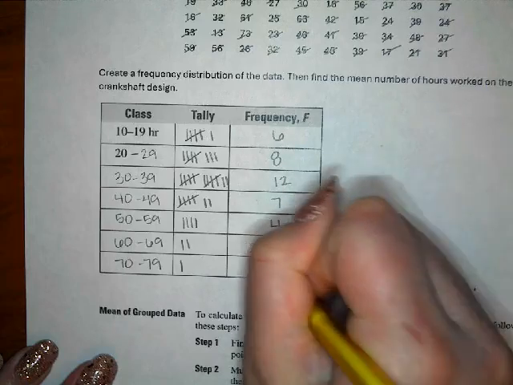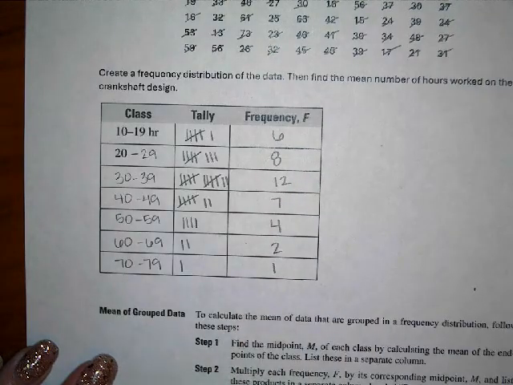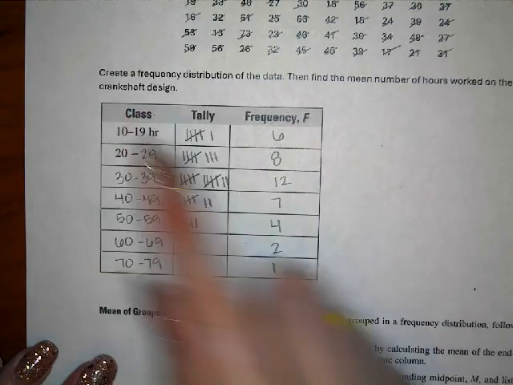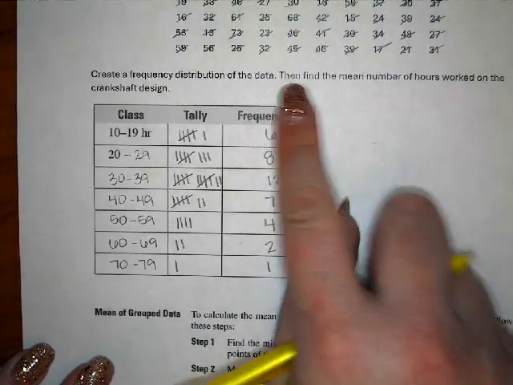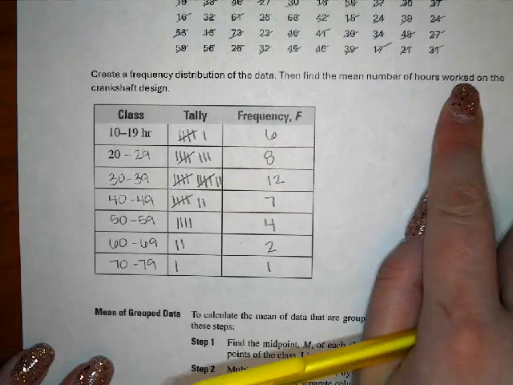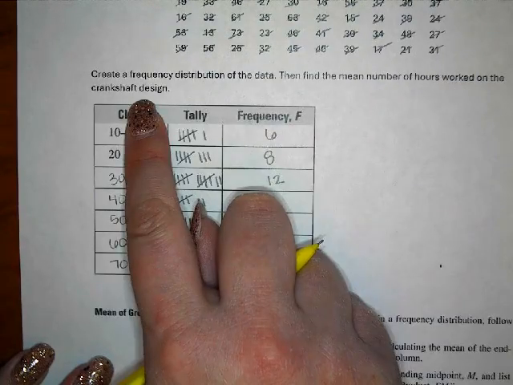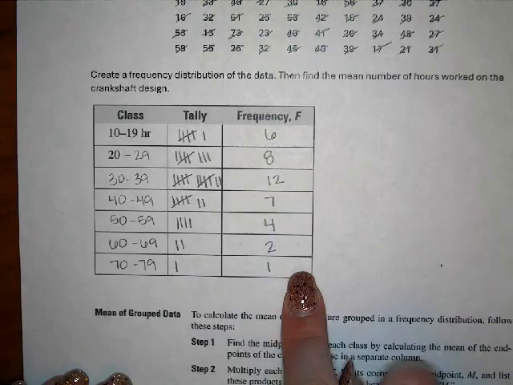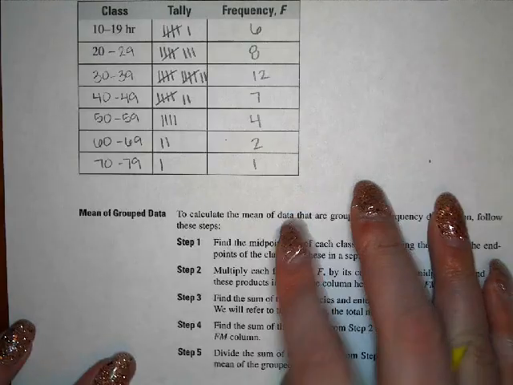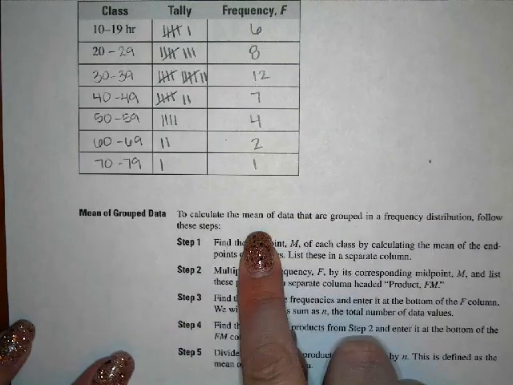Okay, so create a frequency distribution of the data. That's what we just did. Then find the mean number of hours worked on the crankshaft design. So to find the mean number of hours worked on the crankshaft design using a frequency table, we have to find the mean of the grouped data. So this follows 5 steps.